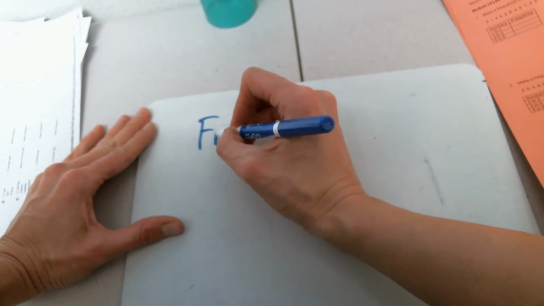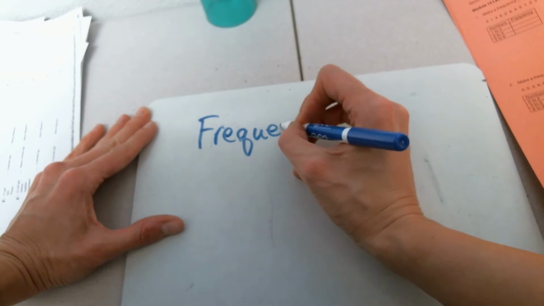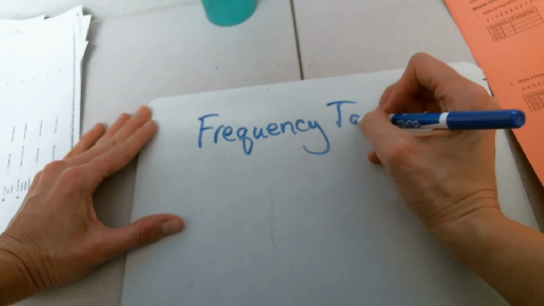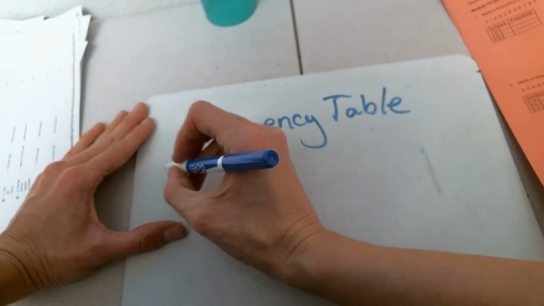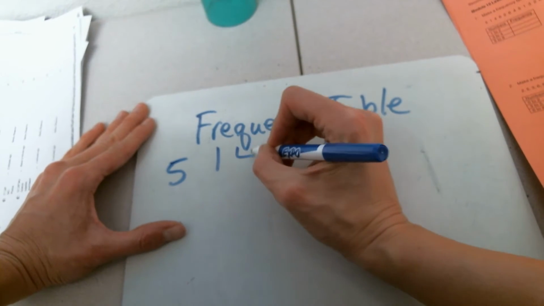So I'm going to do the first one with you to give you some idea. The first one says make a frequency table and histogram for the number of rolls of dice. So first, to make a frequency table, what we're going to do is look at the numbers that appear. So I'll rewrite them here.